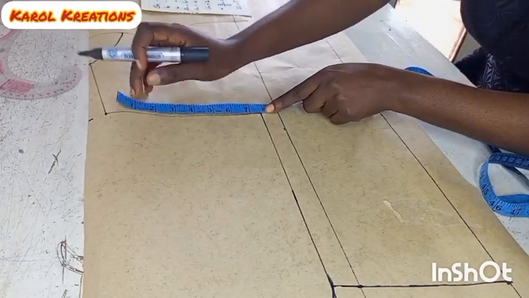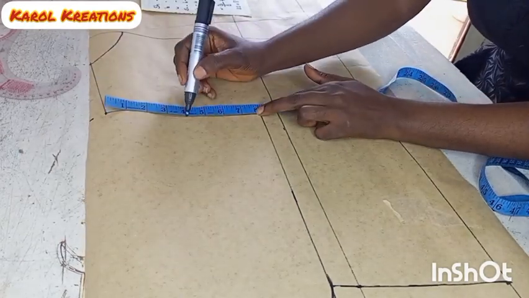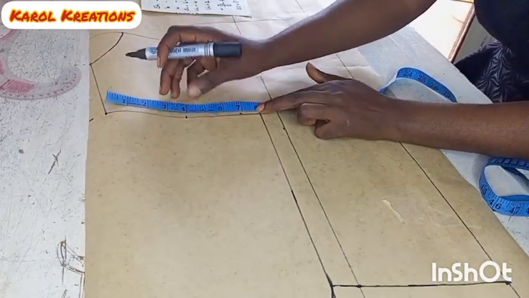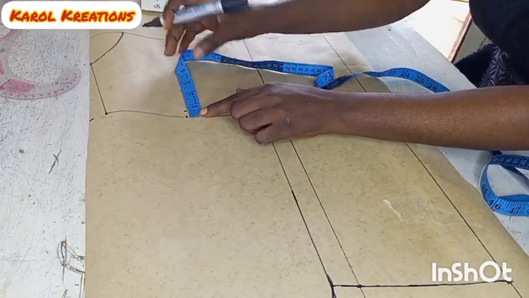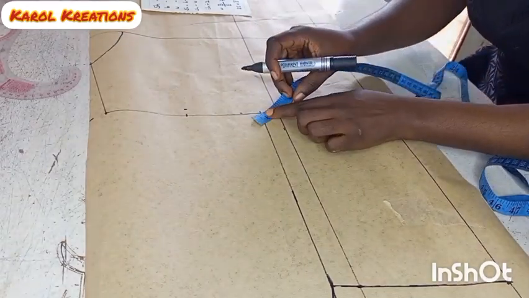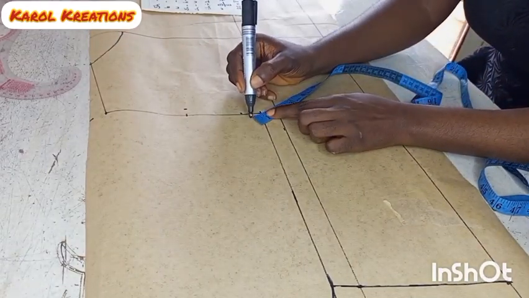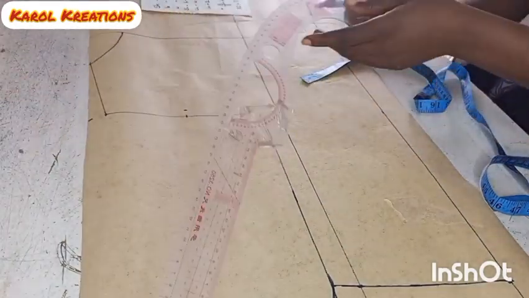To contour our back armhole, we are also going to look for the center of our back armhole, which is 4. We mark it and we go in by half an inch. Take note that the front armhole is deeper than the back armhole.